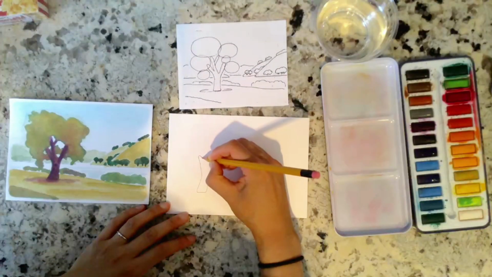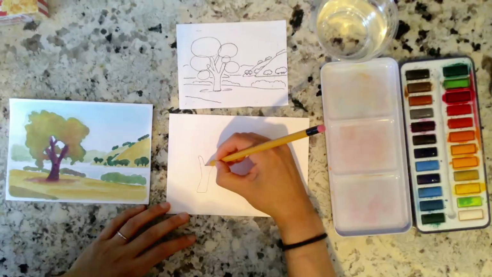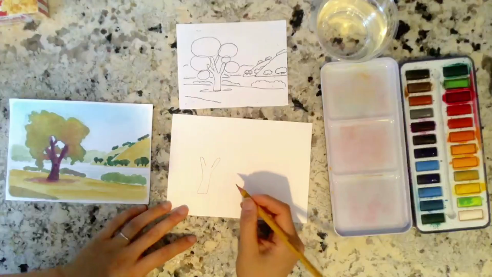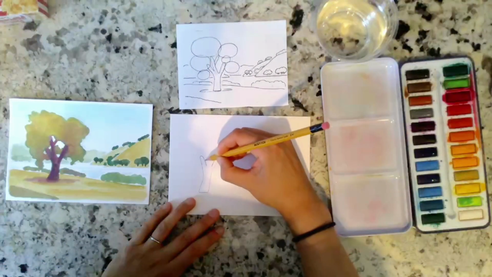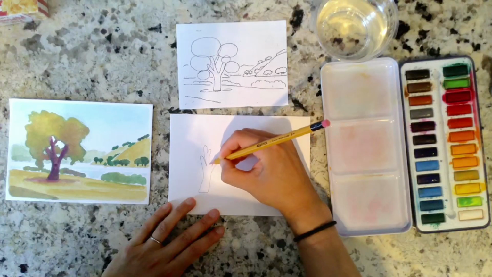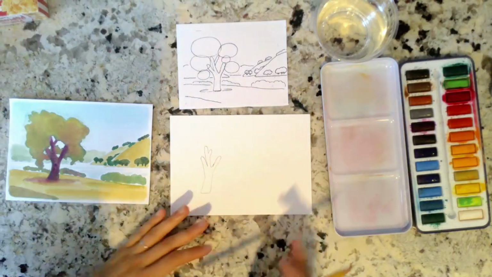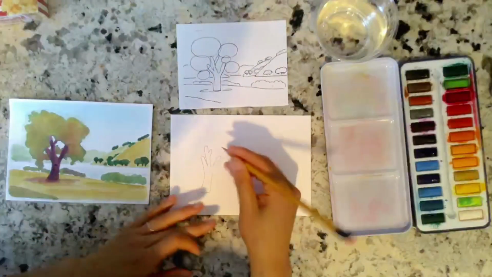Now I'm just gonna make these areas a bit thicker by adding those two lines, and then maybe adding another branch right here, another one right there, something like that. Doesn't have to be exact, as long as it somewhat resembles a tree.